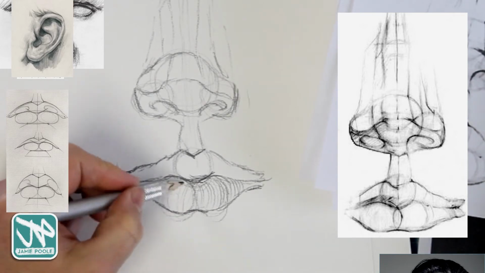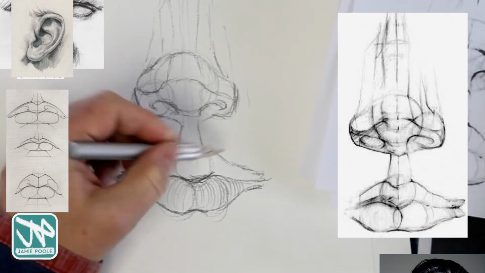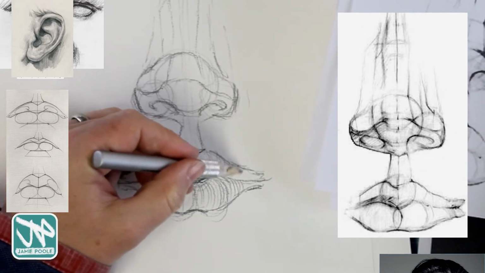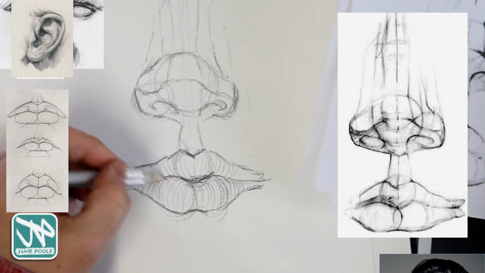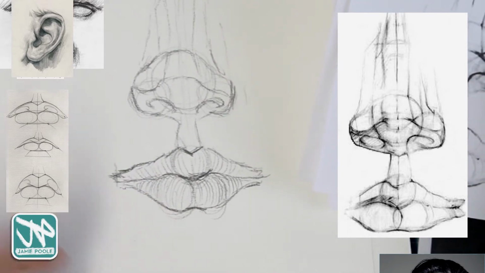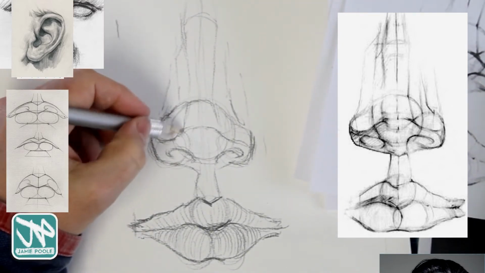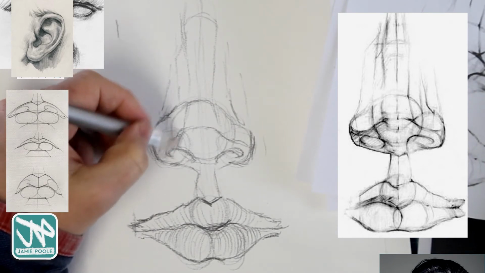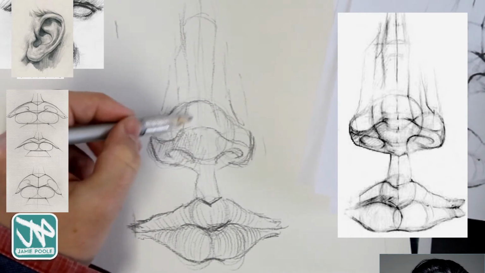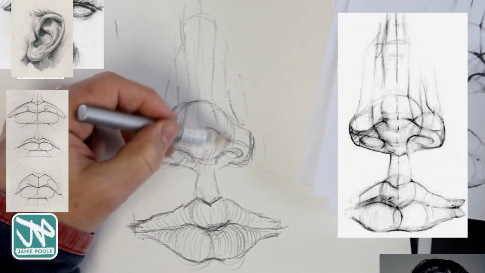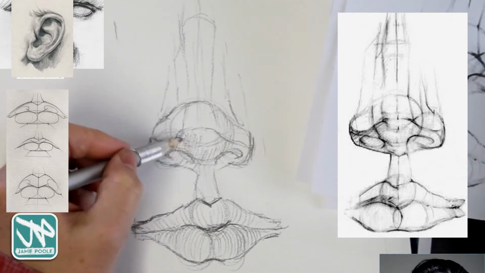And because we've got wrinkles on lips normally, you can see it actually helps you to understand the form again. Like that. So we're starting to get that in, and then we can start adding some tone into the nose. So the underside of the nose is going to be a bit darker. Remembering, of course, this sphere will change the way the shadows go around the bottom there.